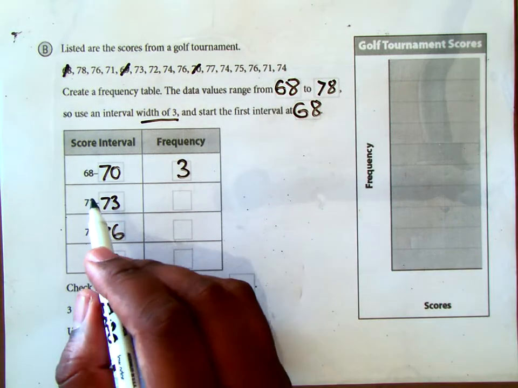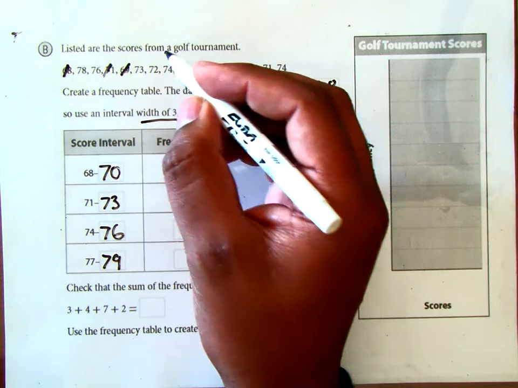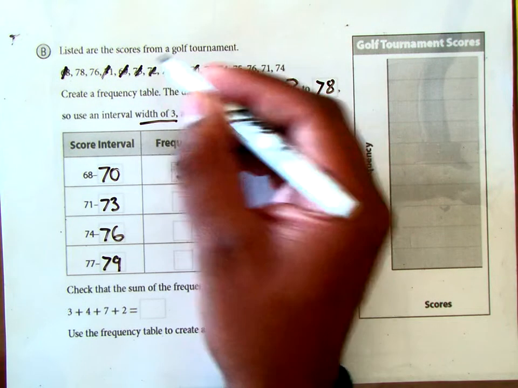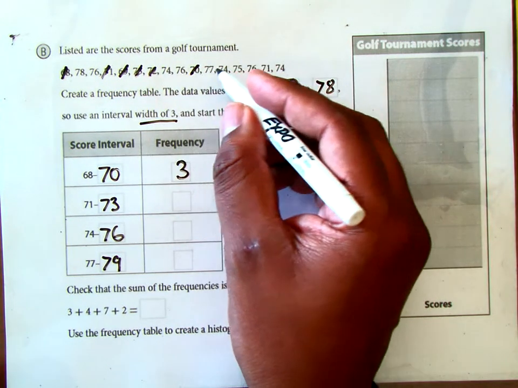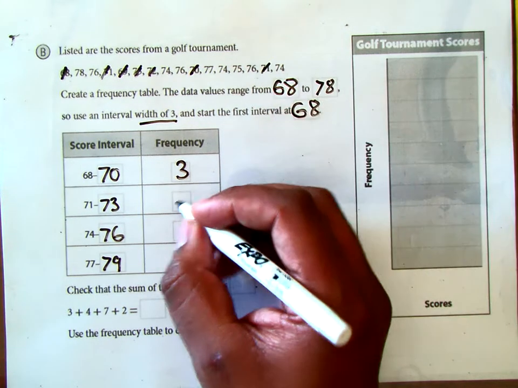Now between 71 and 73, we have 71, 73, 72, and 71. So that's 4.